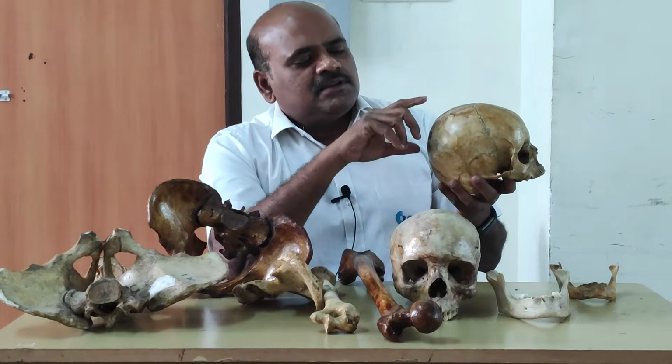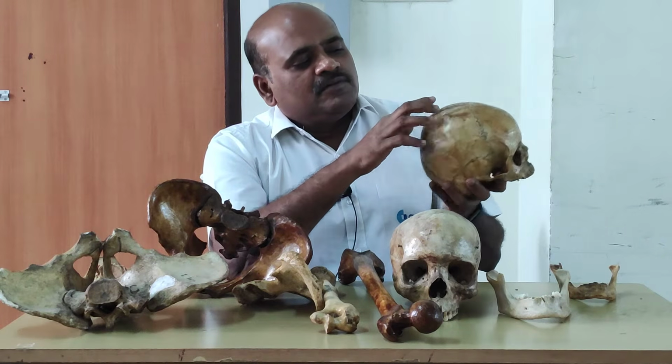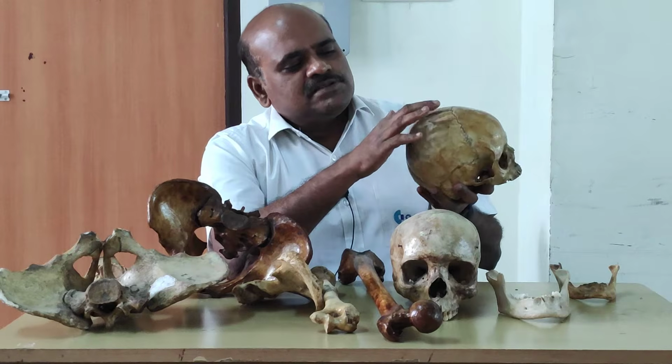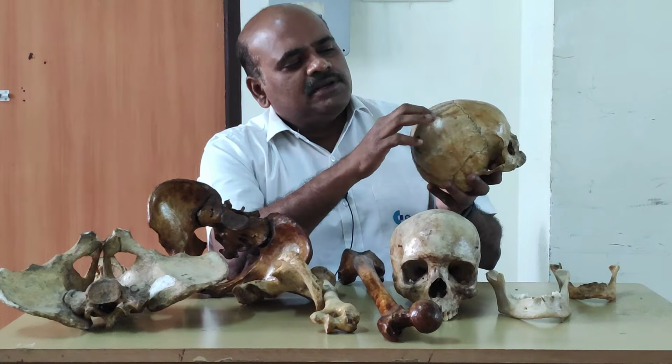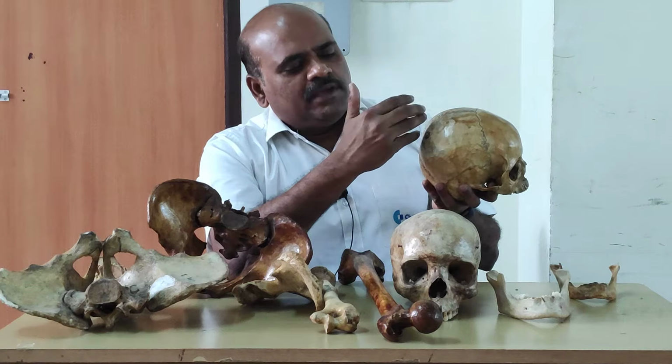Ectocranially, let us see at what ages this sagittal suture fuses. First, we have to divide the sagittal suture into 3: posterior third, middle third, and anterior third. Start from behind.